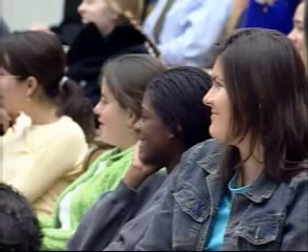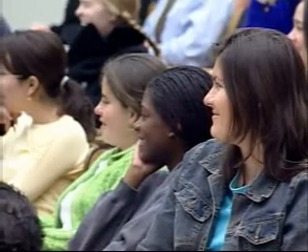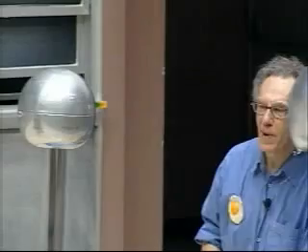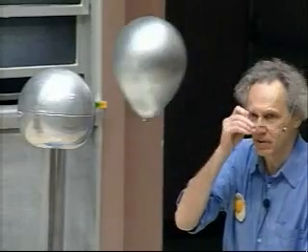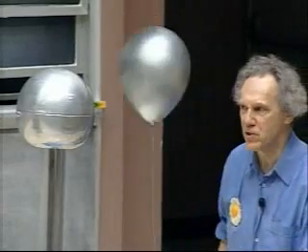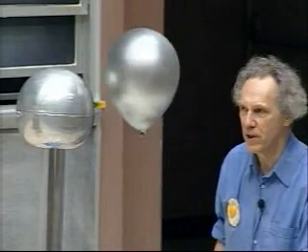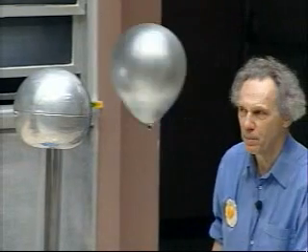Oh, I had to... Of course, my glasses are a good insulator, so I better take my glasses off so that every time it hits me, it changes polarity.